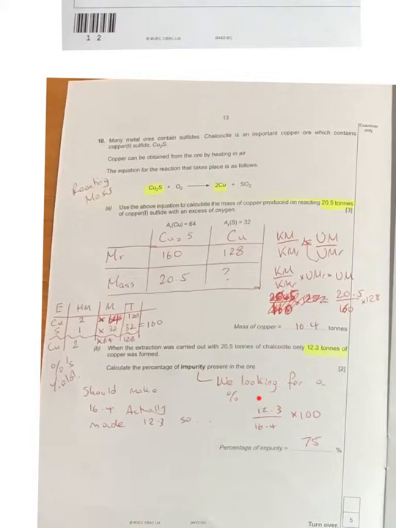We're looking, as I've written here, for a percentage. Now, we should make 16.4, as we calculated, but we actually only made 12.3. So, we're going to do what we made over what we should have made times 100, which gives me a nice round percentage of 75. So that's our reacting masses question there. There's quite a few of them throughout.